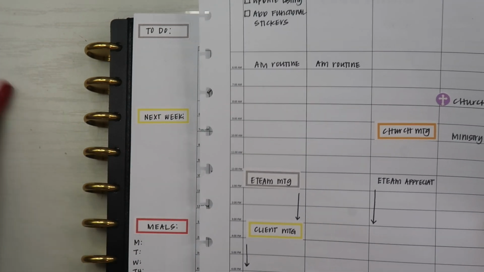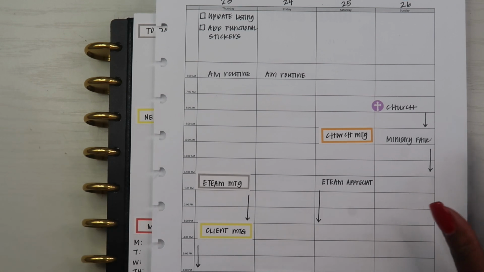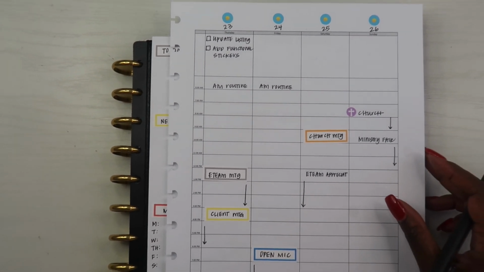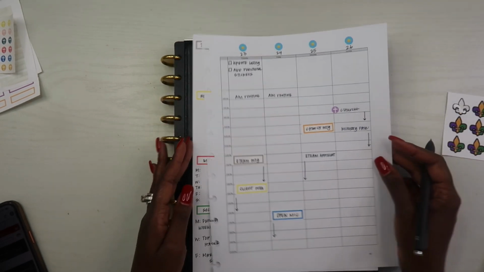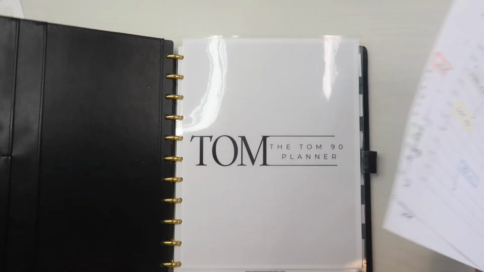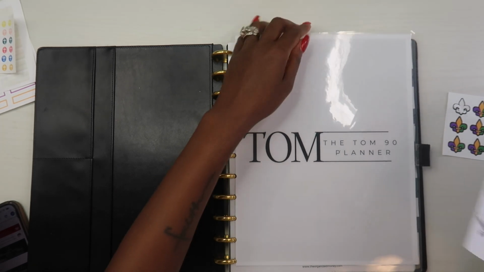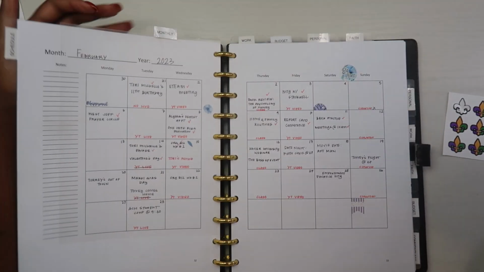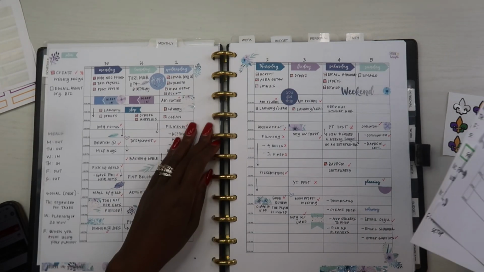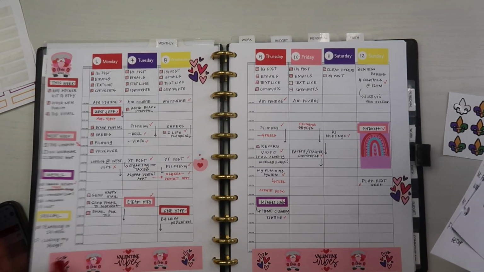I think colorful boxes are definitely my favorite sticker to use when it comes down to functional stickers, because they just really apply to everything and they really highlight without overwhelming any of the pages in my planner.